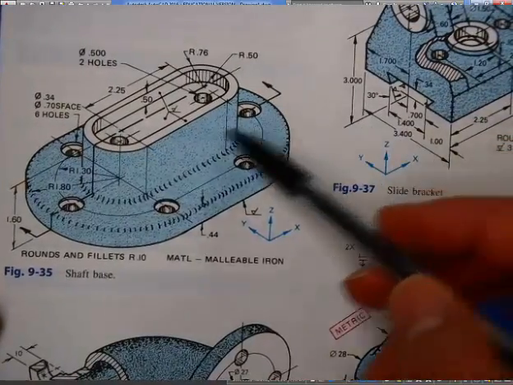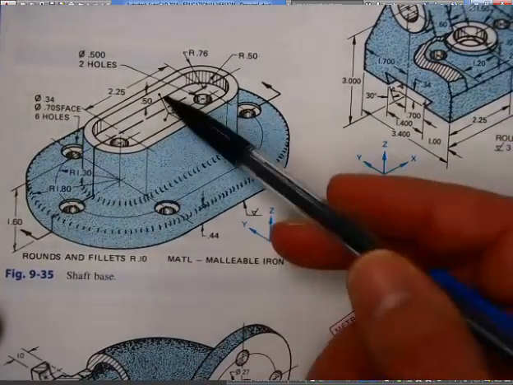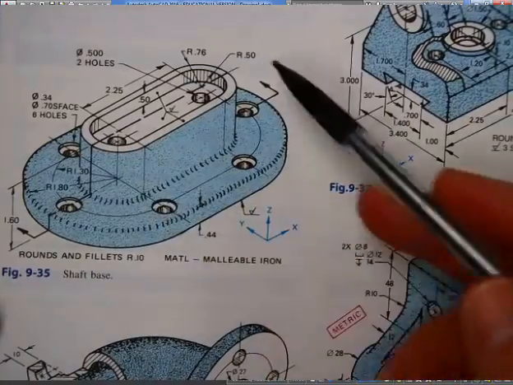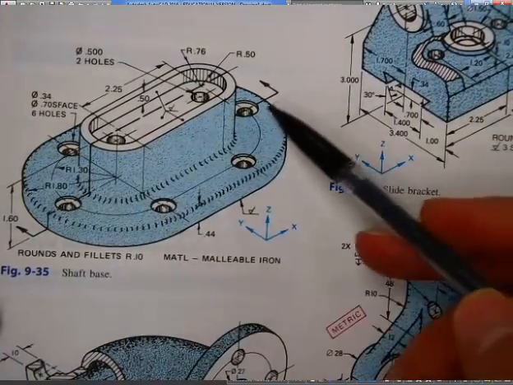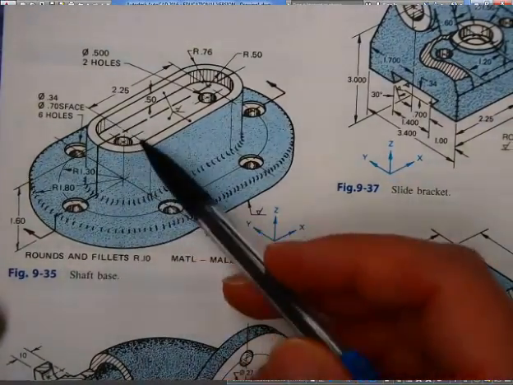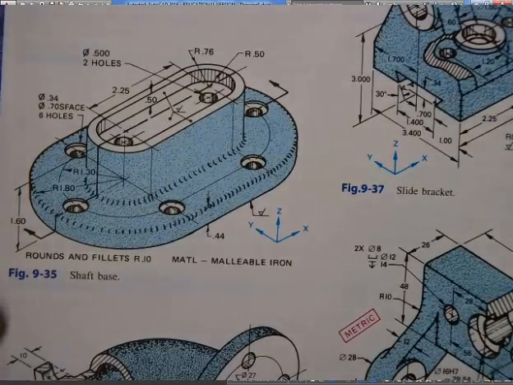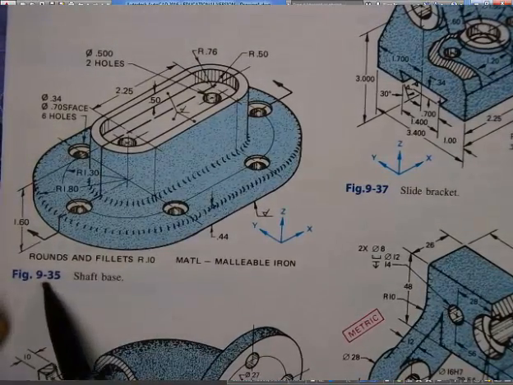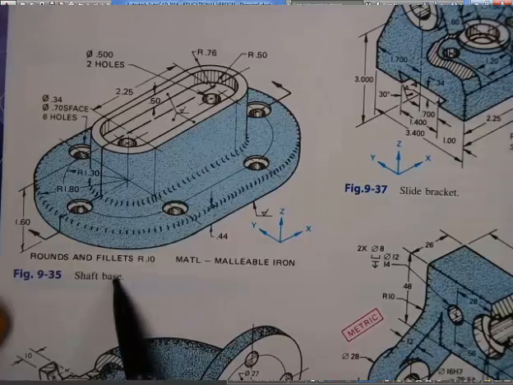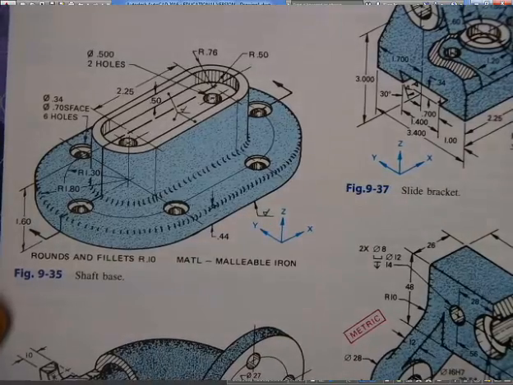So when you're creating the section view, these guys back here would be hidden, but we don't show hidden lines, so you won't show those at all. You really will just be showing these two in your section view, as well as the inner ones, of course. And as always, don't forget your notes. And don't forget to actually do the rounds too.